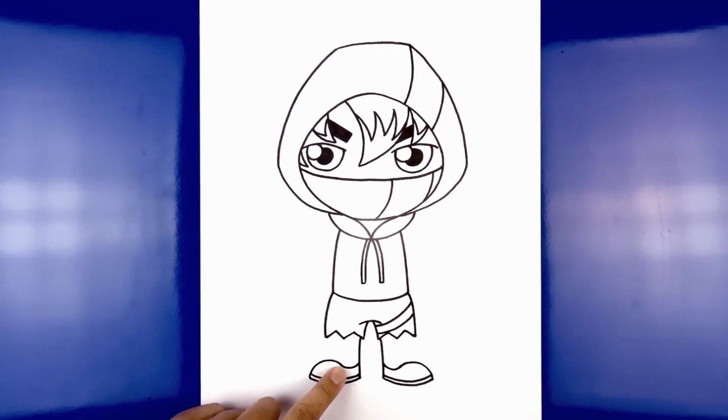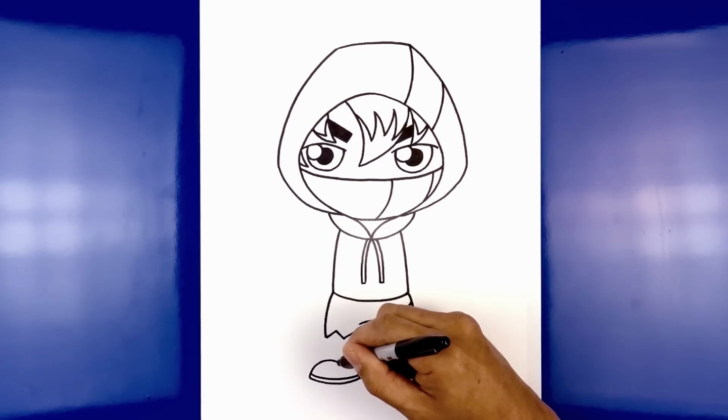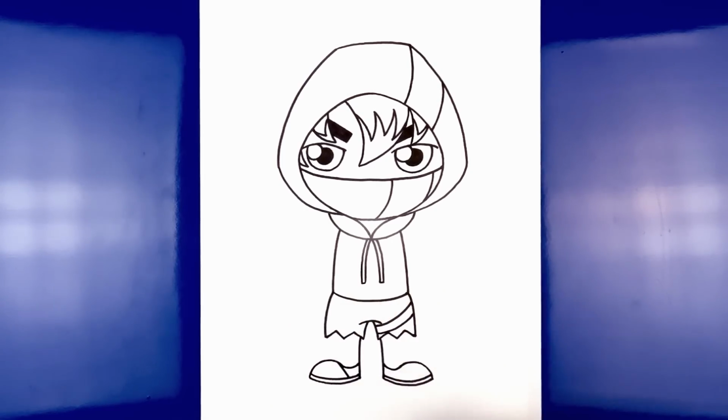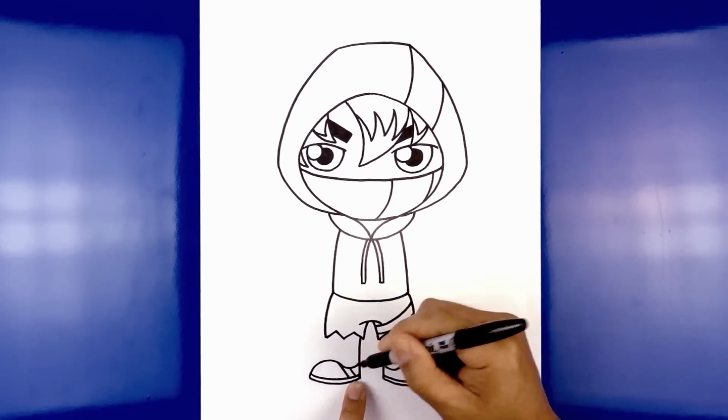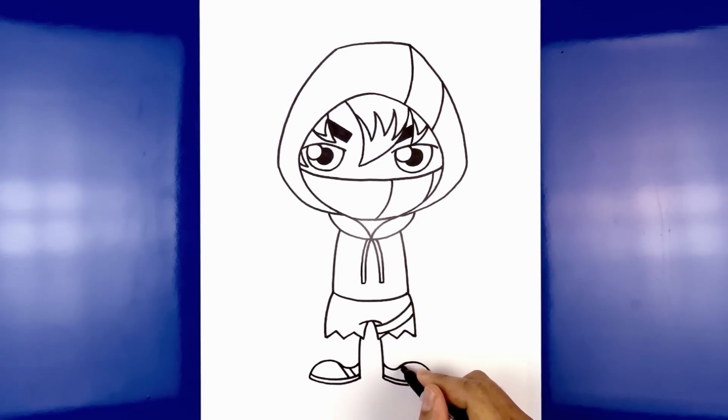Let's add an angled stripe across the shoe. Starting from the inside of the curve, come down at an angle towards the heel. We'll step in and draw that again. Do the same thing on the right.